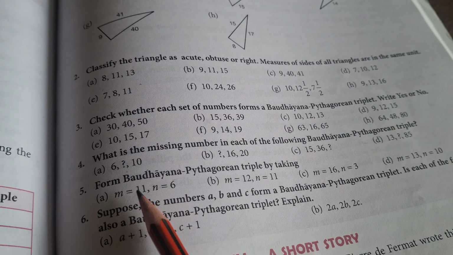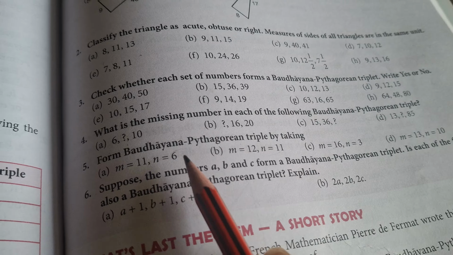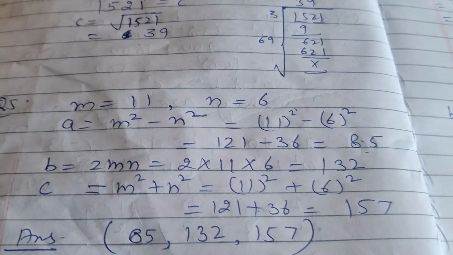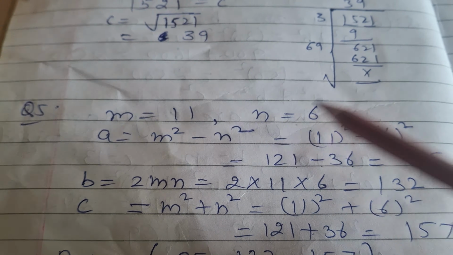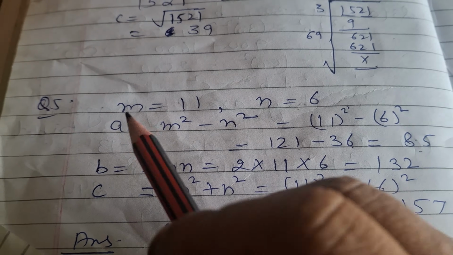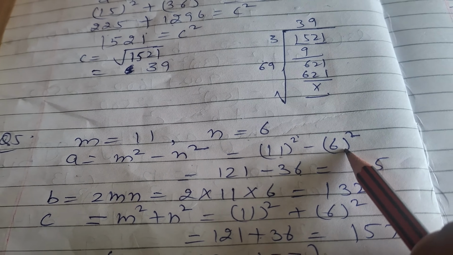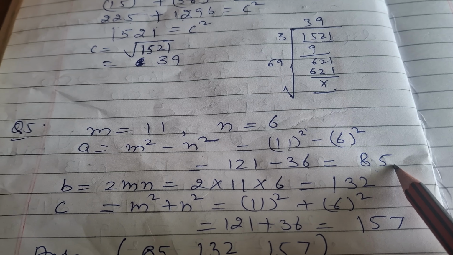Next, question 5. Form the Bodhayana Pythagorean triplet by taking M and N as given. So M is given, N is given. We have to calculate the Pythagorean triplet, that means A, B and C. The formula for A is M square minus N square. Put the value of M, put the value of N, solve it, it is 85.